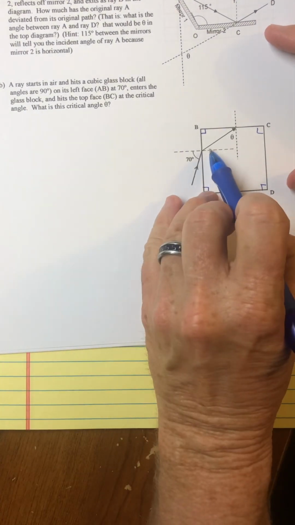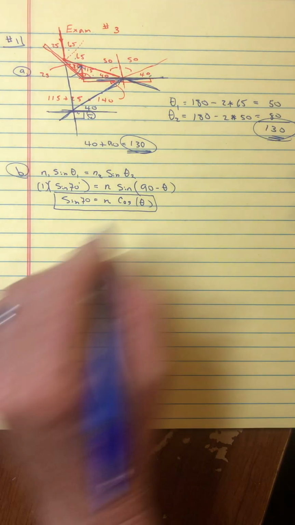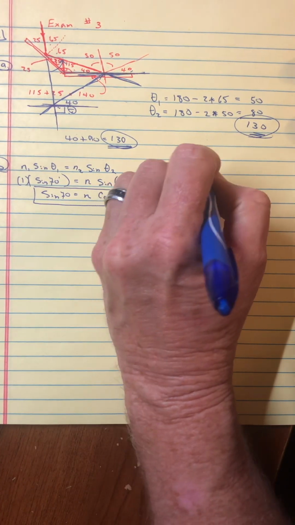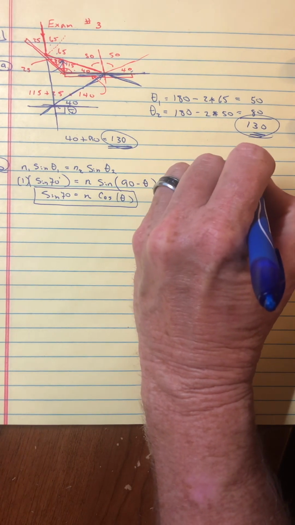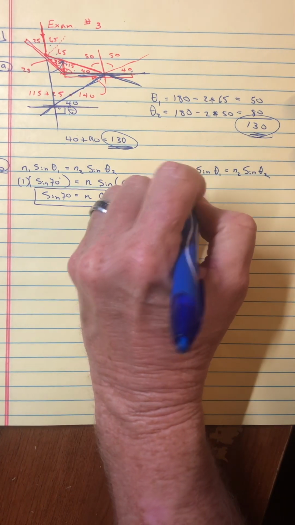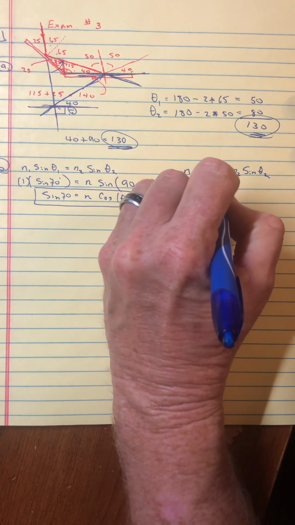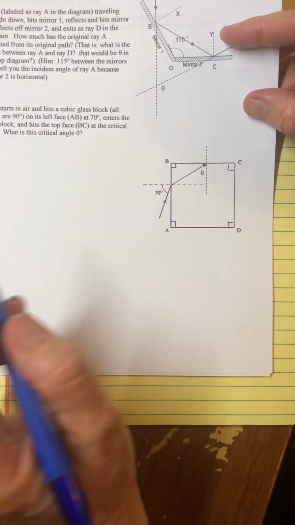Okay, so now as it zips across here, it's going to hit another interface. And so maybe over here I'll write Snell's law again, n1 sine theta 1 equals n2 sine theta 2. But this time we're in the glass, so the n1 is the index of the glass. And now the incident angle is that critical angle, theta.